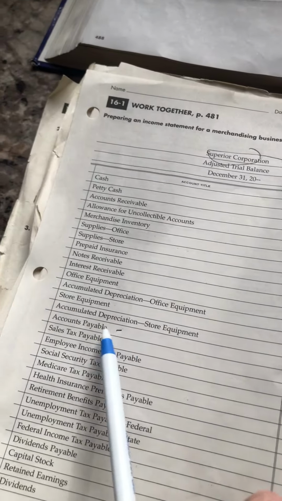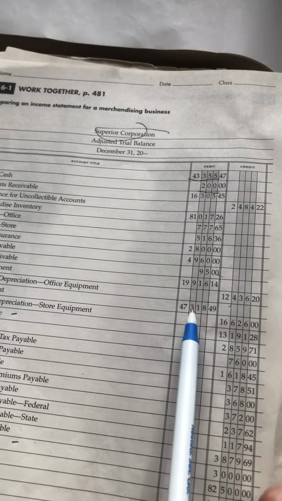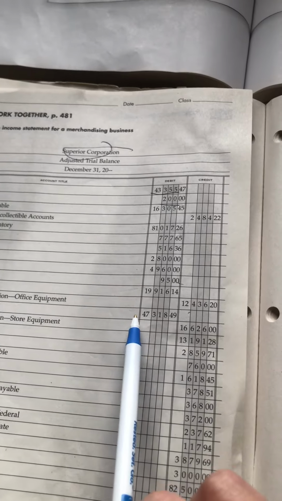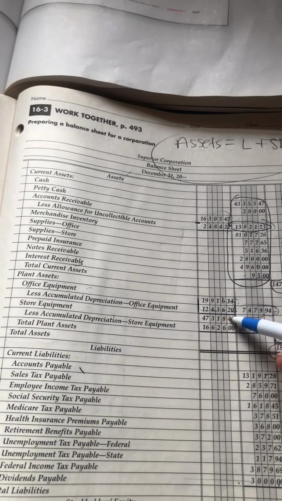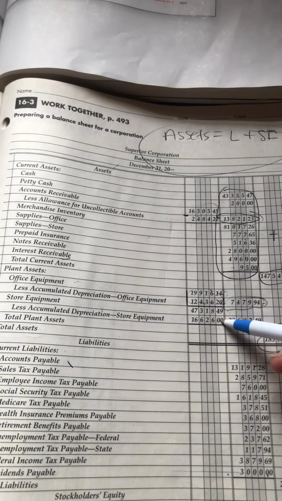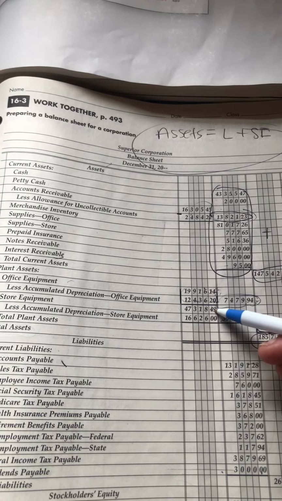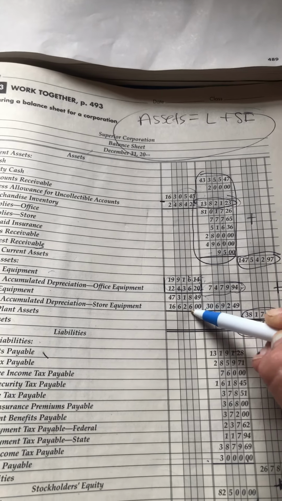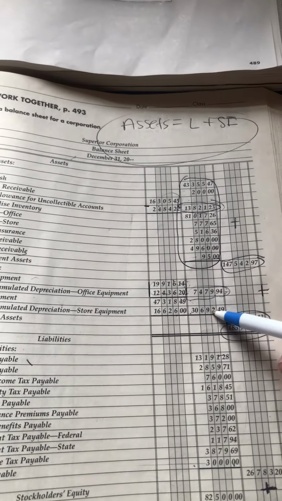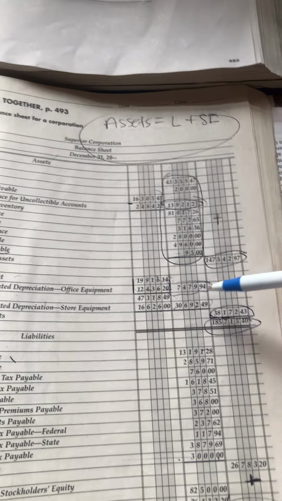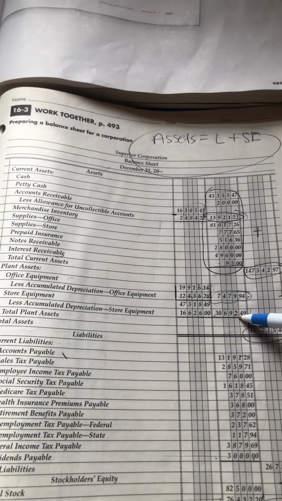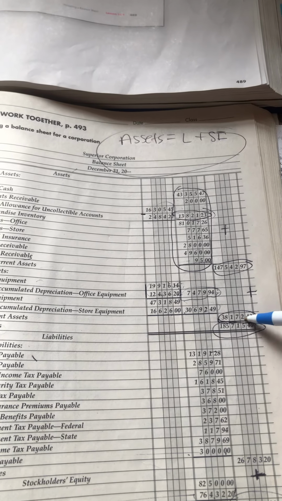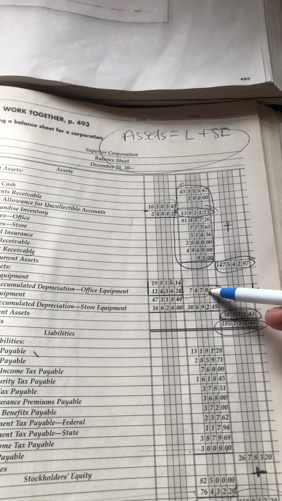Same thing for your store equipment. You'll come over here. We're still using our adjusted trial balance. You'll look for your store equipment, okay? And then you'll get your depreciation. So these two numbers, you bring it over. This is what your balance was. This is what we predicted our accumulated depreciation on our store equipment to be, $16,626. You subtract the two, you get $30,000. Okay, add these two for your total plant asset value. You'll get $38,172.43 to add those two.